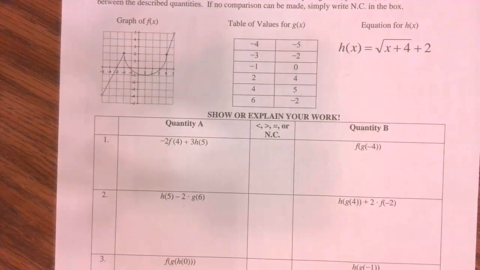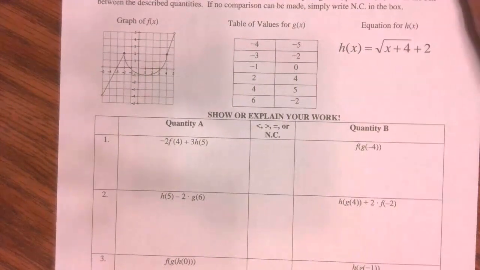After you're done with this Delta Math assignment, you will have time to work on your IP, which is going to be on the separate thing. I think it'll say 2.3 IP Delta Math. So work on that. Thank you.